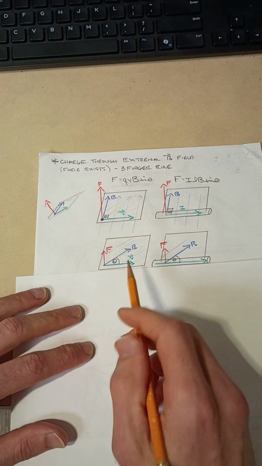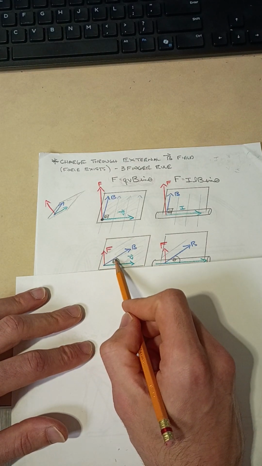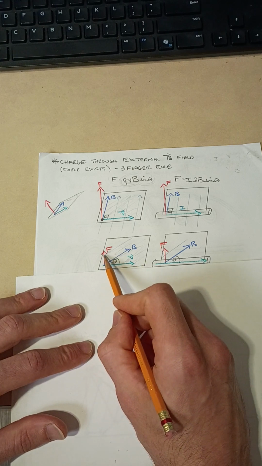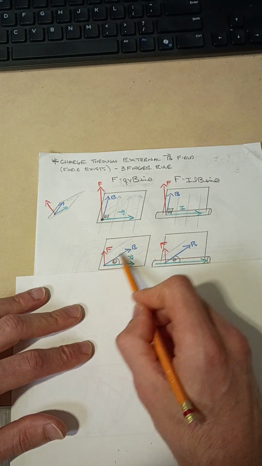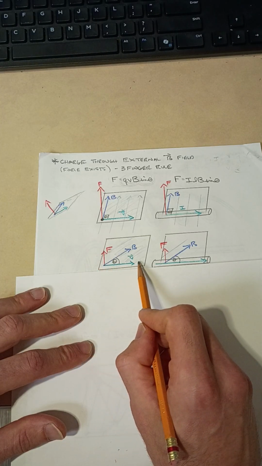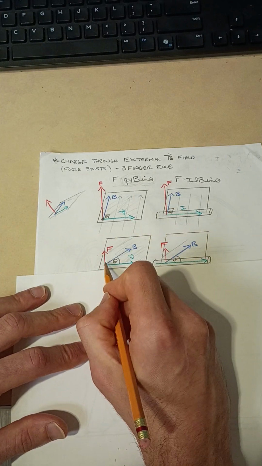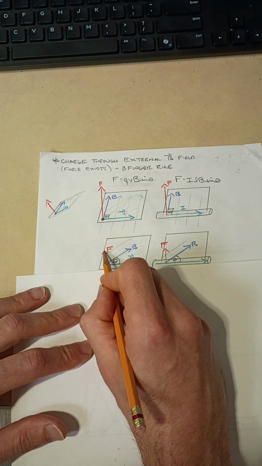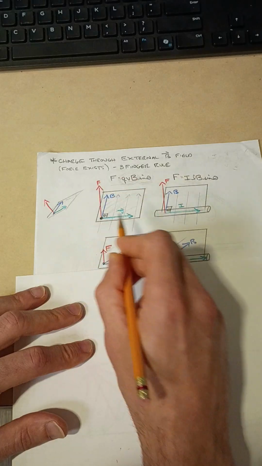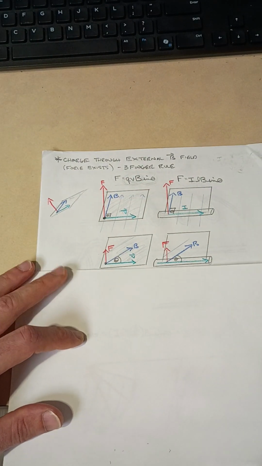So like here, you can see how the angle gets smaller between the magnetic field and the velocity. So the external magnetic fields are moving this way, and the velocity's kind of coming across it at a smaller angle. Well, there's still a force coming straight up out of the page, okay? But it's not as strong, so it loses strength.